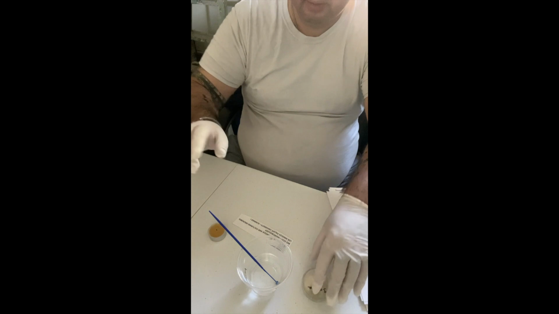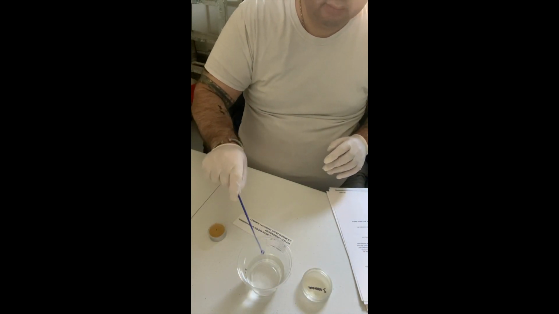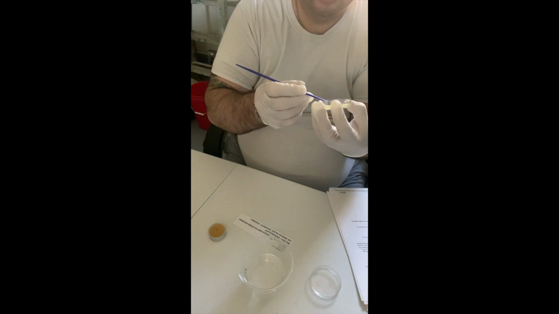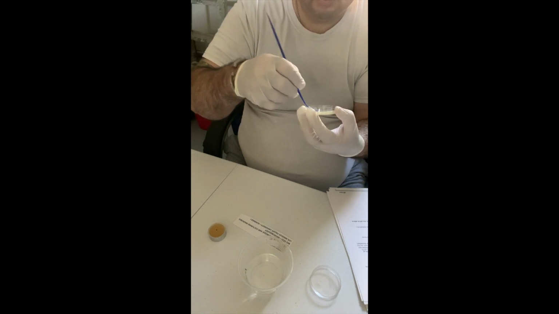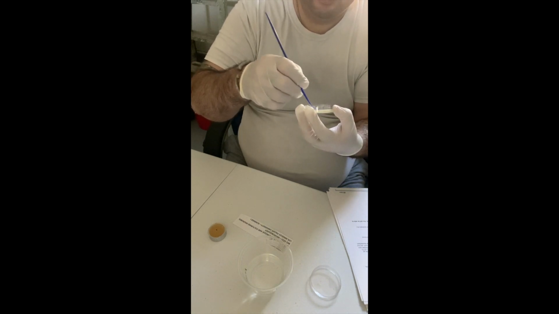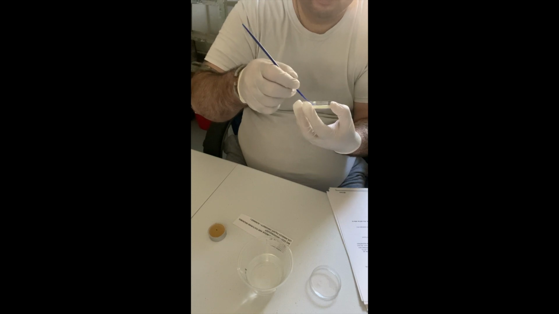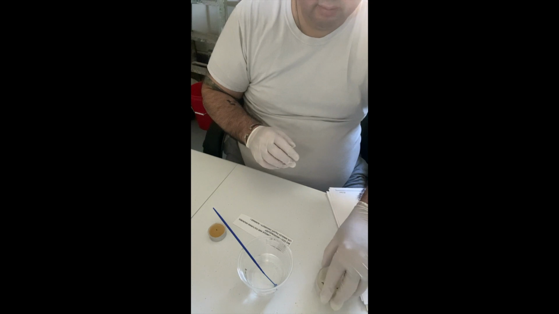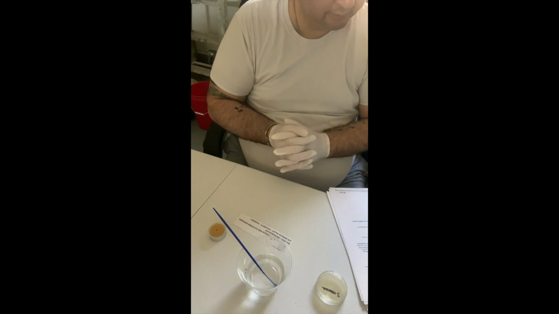Okay, so it's been about 20 seconds. Okay, going to go into quadrant 2, both sides, and then to quadrant 3. Okay, put it into the alcohol. Lid on. And give it another 20 seconds.